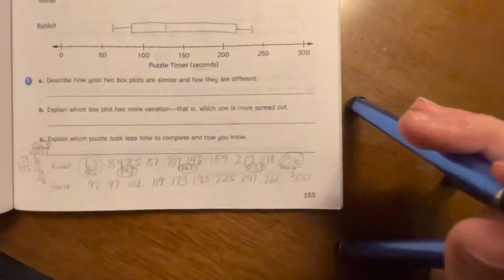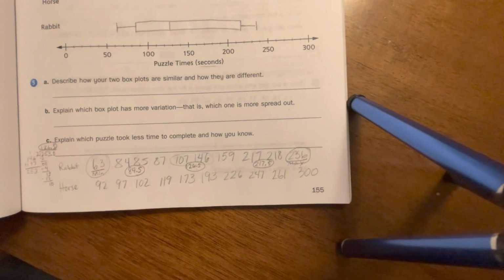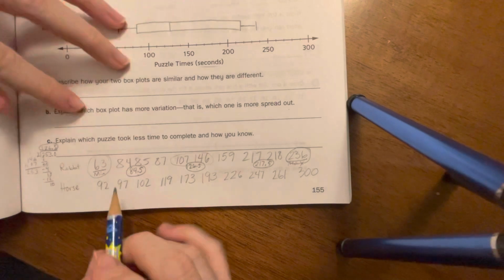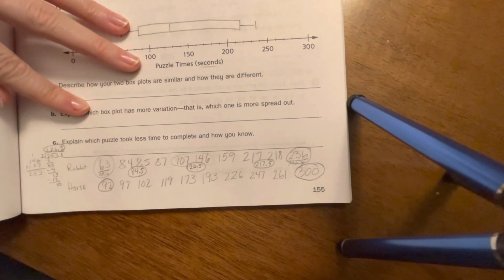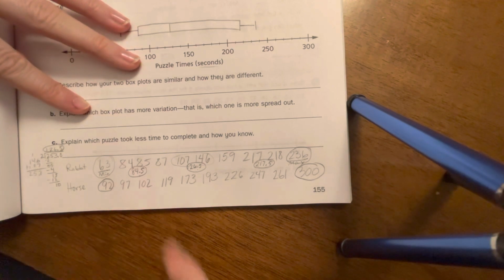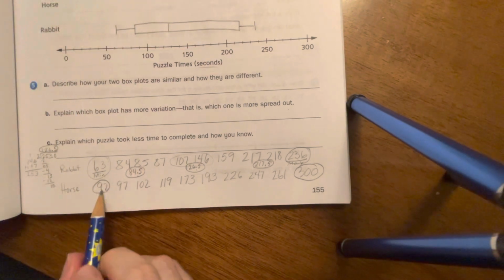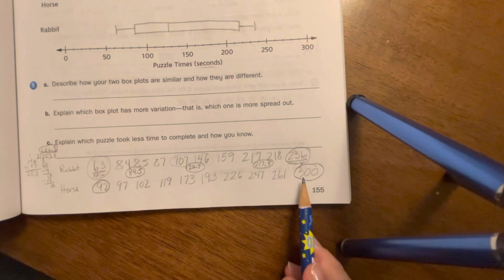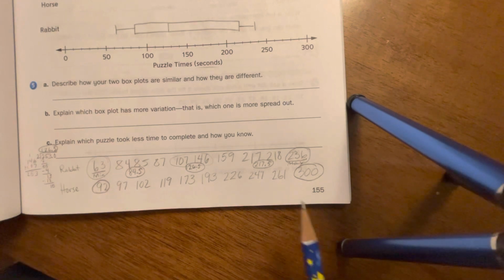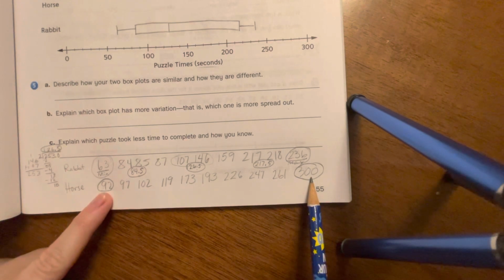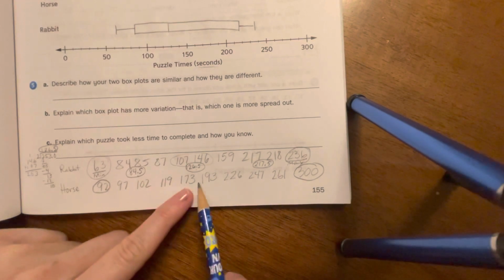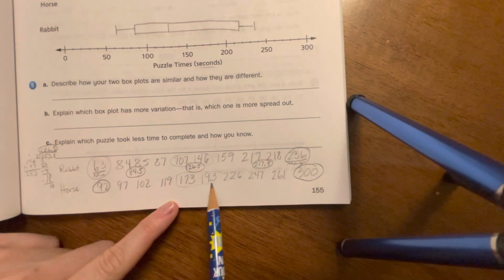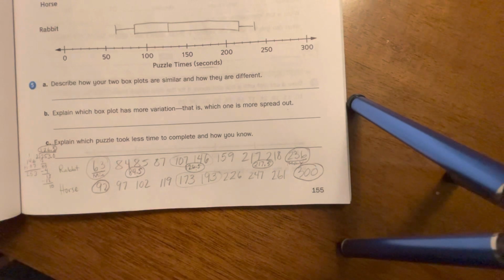Now we're going to go down and do the same thing for the horse tangram time. So we know, easy right off the bat, minimum, maximum. Don't have to do anything special there. I already wrote it in order, least to greatest. So finding our median is pretty simple, starting on the edge and working our way in. So we end up with 173 and 193.